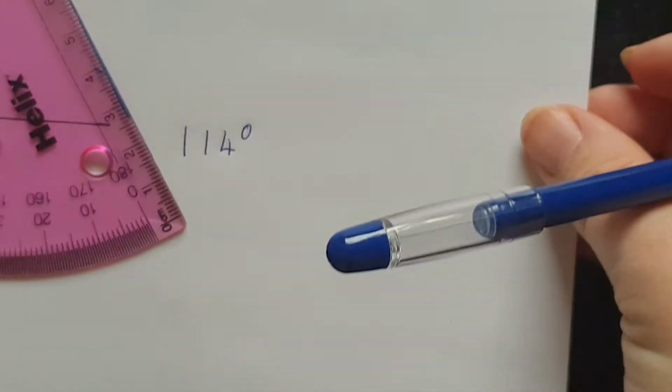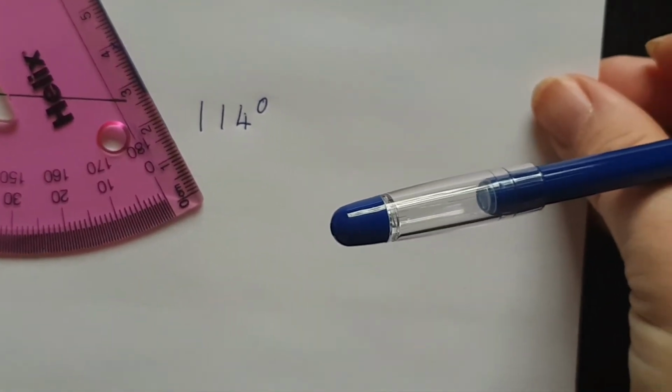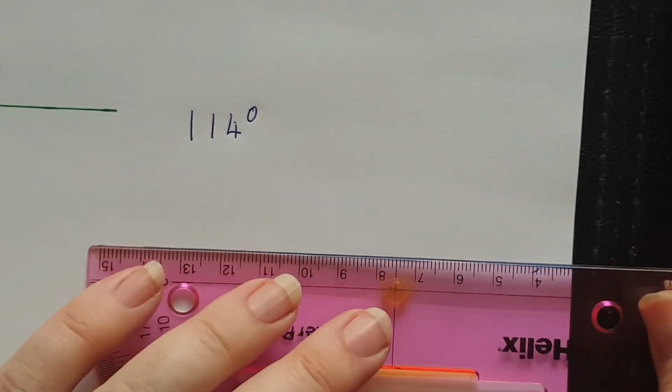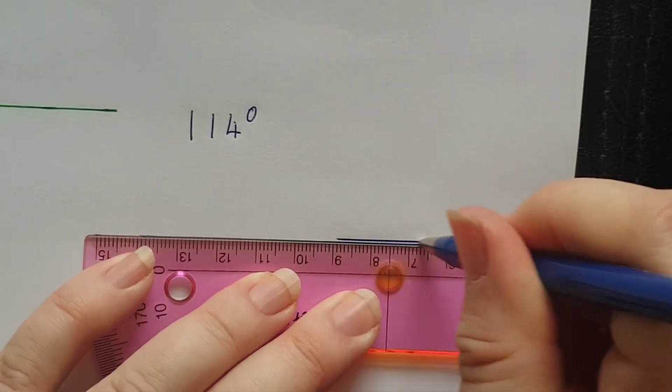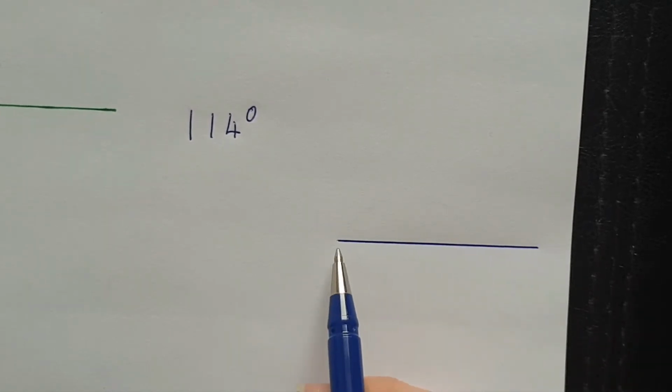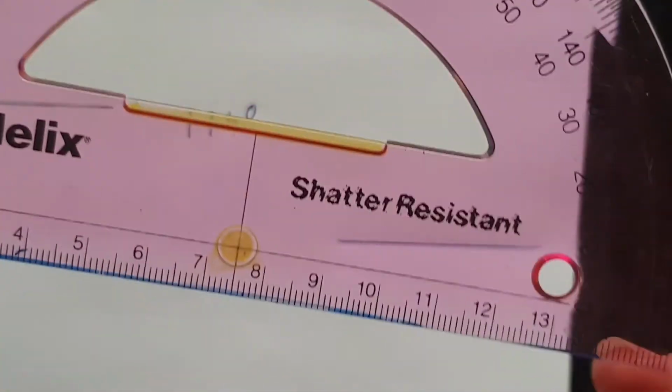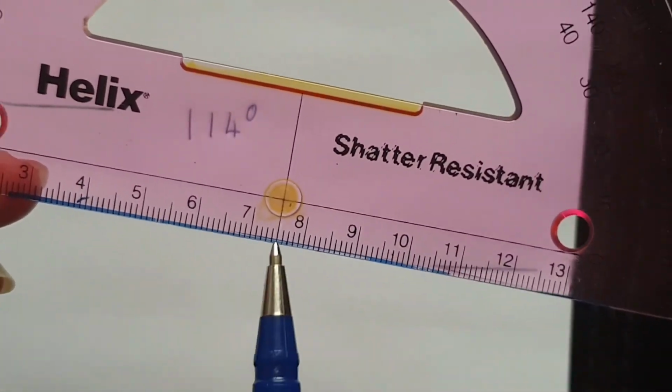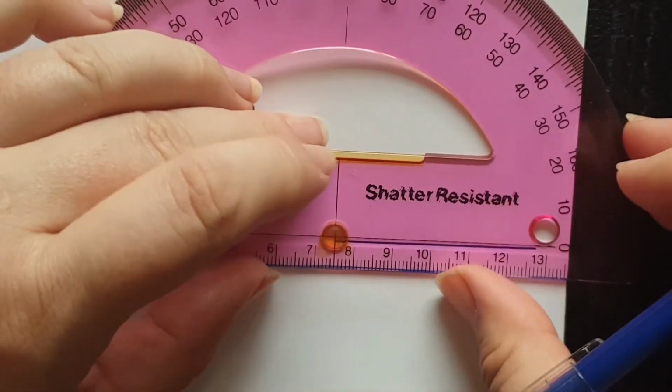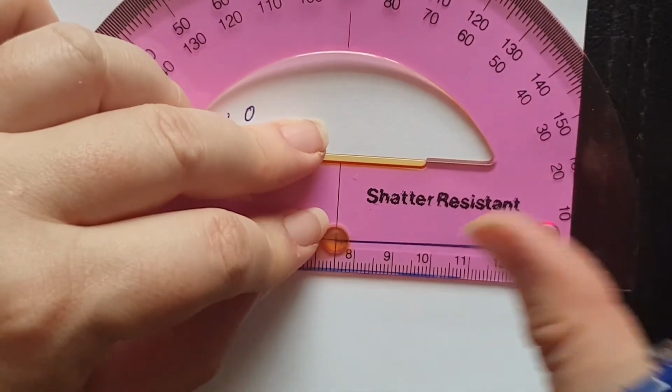Right, last one I'm going to look at for today is an obtuse angle. Again, I need my baseline. There's my baseline. Again, like I've stressed before, I'm using pencil. It's clear on the video. You should be using pencil. I have decided that is going to be my pivot point. So again, I take my protractor. I take the pivot point and I line it up exactly.